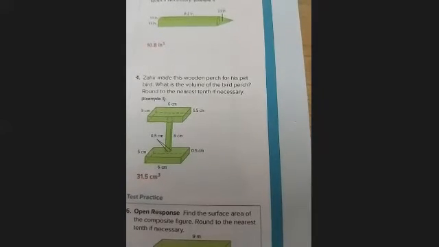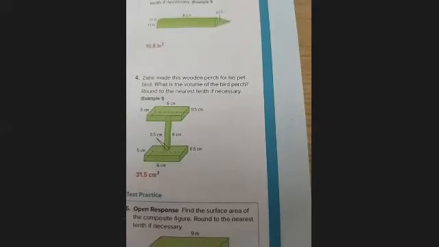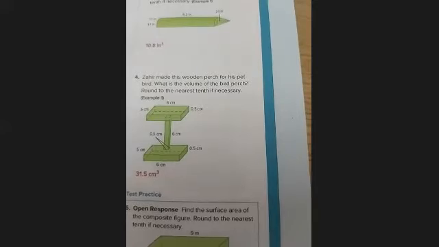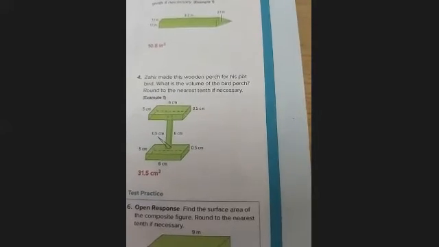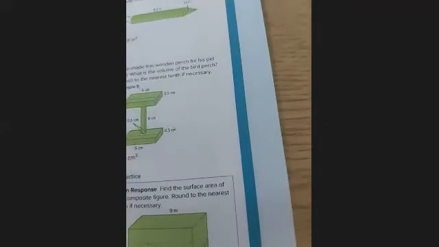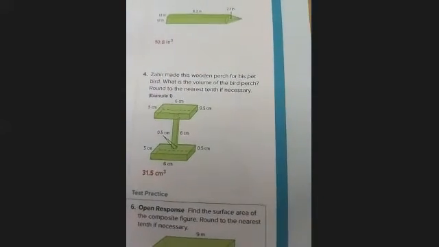Zahir made this wooden perch for his pet bird. Your voice is very far, Ammar. So try to raise up your voice and read. Yalla, see. Zahir made this wooden perch for his pet bird. What is the volume of the bird perch? Round to the nearest tenth if necessary.